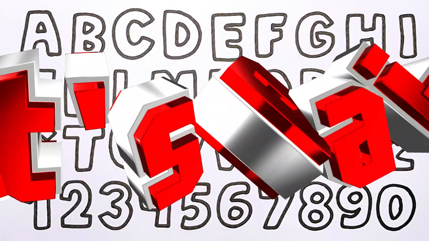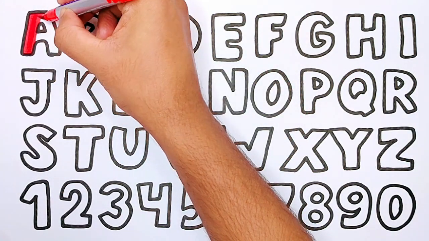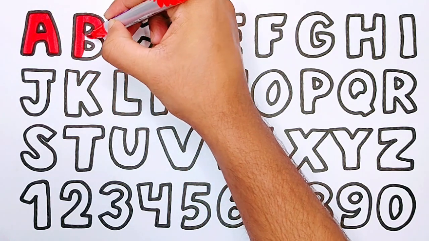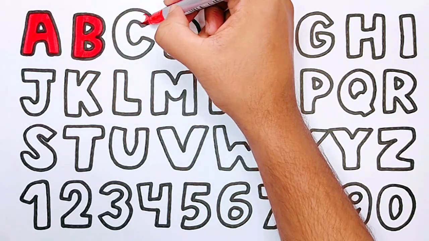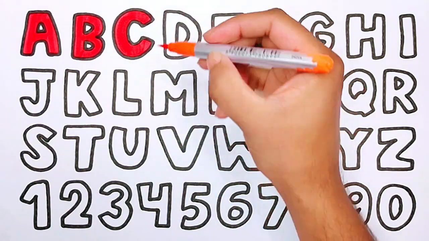0. Let's paint. Red color. A for alligator. B for butterfly. C for carrot. Orange color.